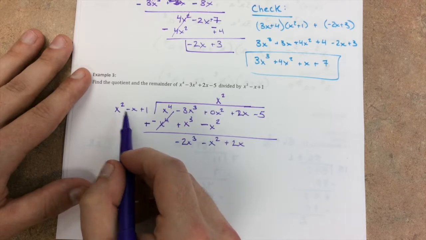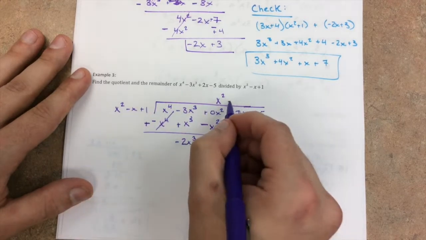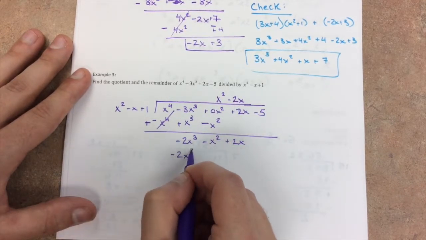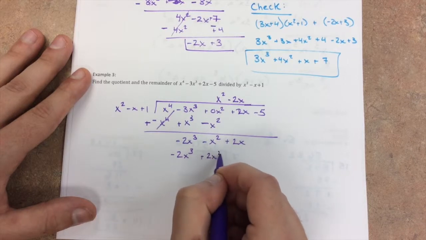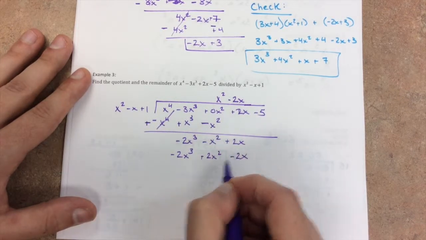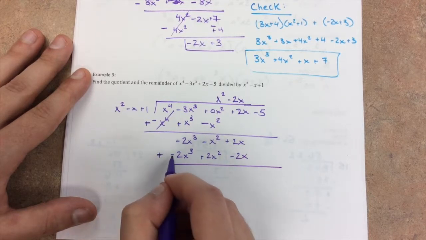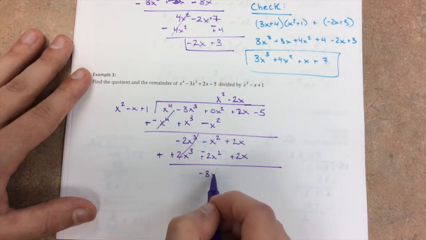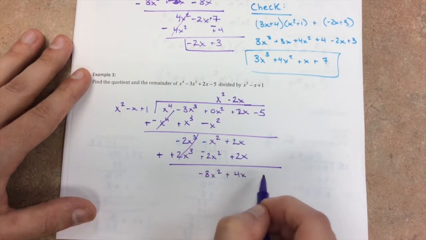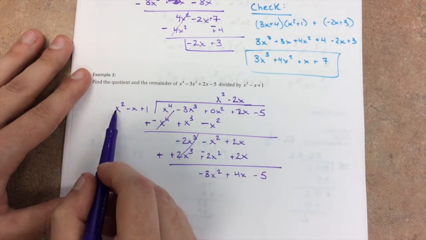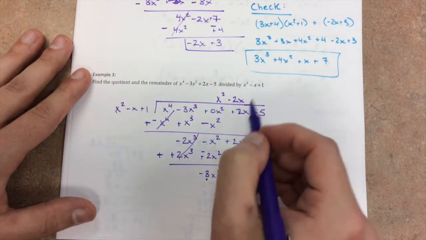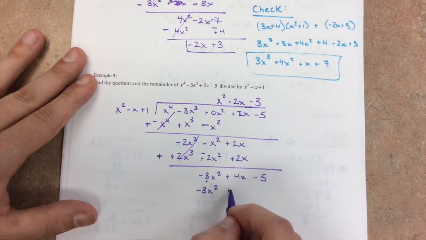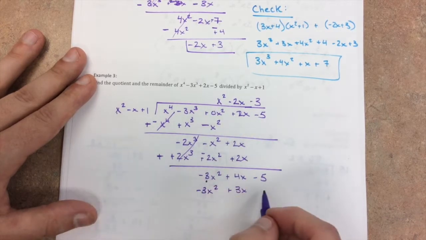So next up, x squared times what gives me negative 2x cubed? So minus 2x, multiply, so negative 2x cubed plus 2x squared minus 2x. And then I'm going to subtract, which means I change all the signs. So these cancel. This gives me negative 3x squared plus 4x minus 5. And last off, x squared to get to negative 3x squared is minus 3. So then that would give me negative 3x squared plus 3x minus 3.